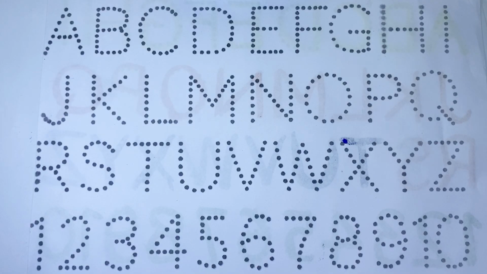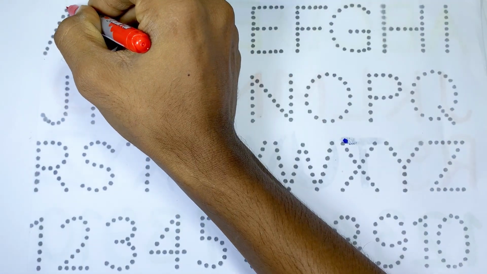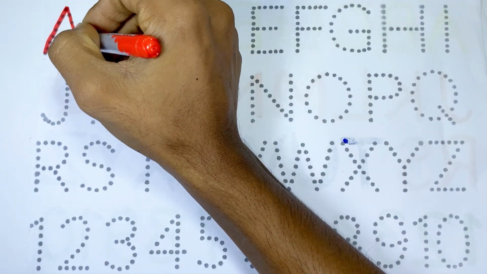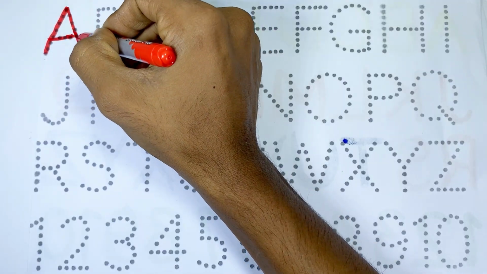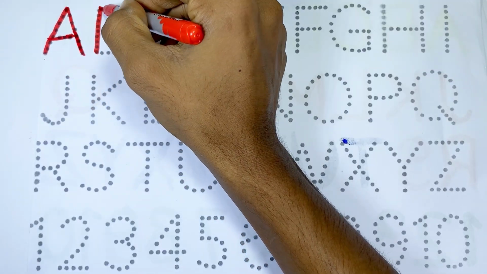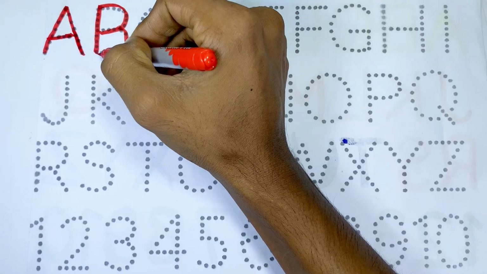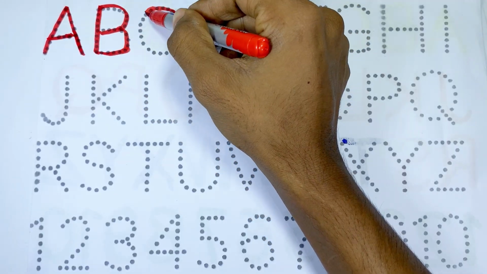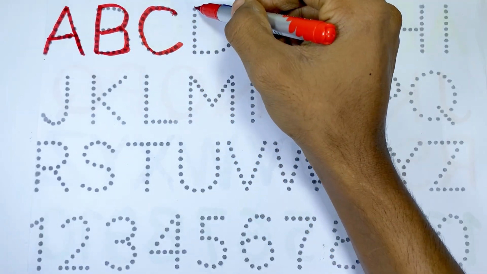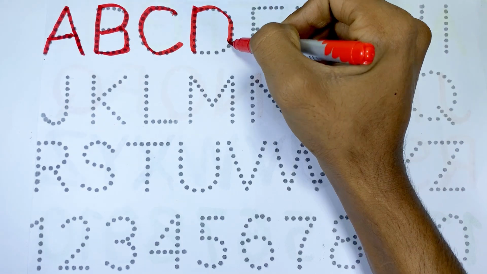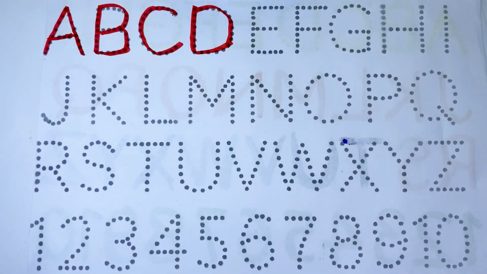So kids, now you draw A. A for apple. B for ball. C for cat. D for dog. Kids, so now you draw E.